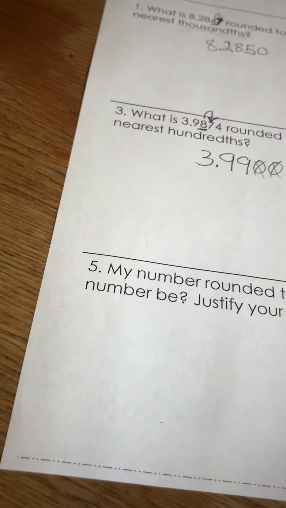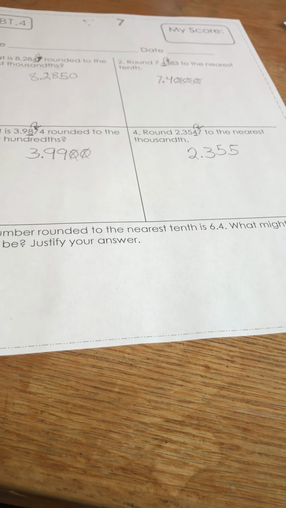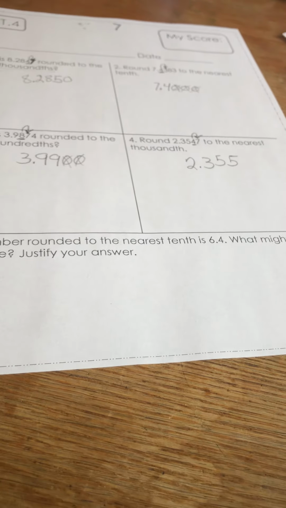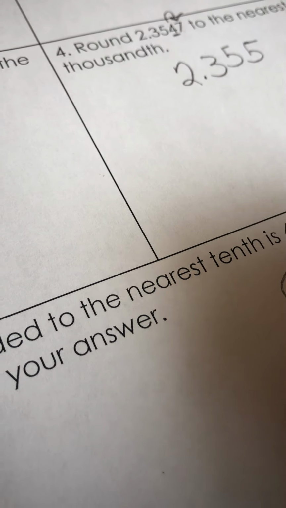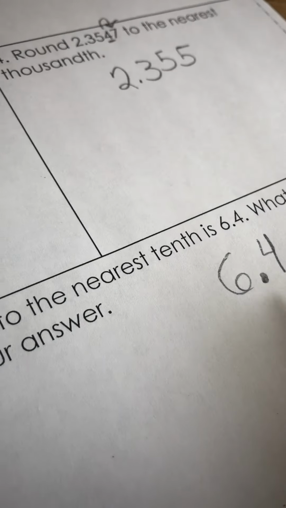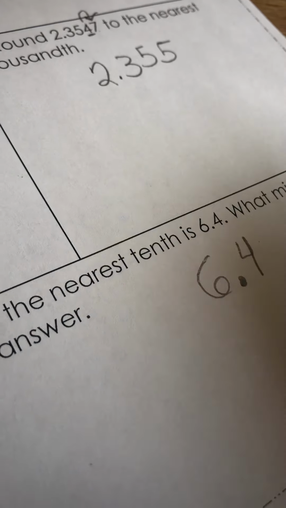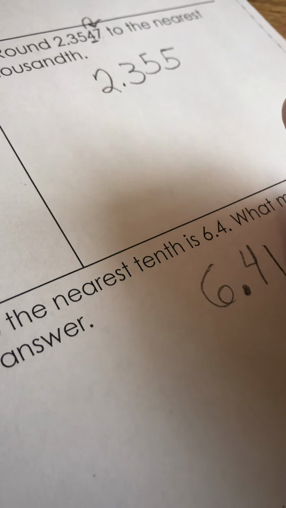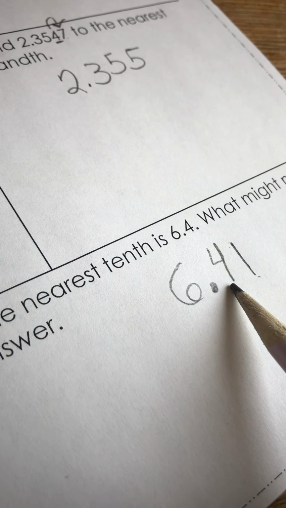Okay, number 5. My number rounded to the nearest tenth is 6 and 4/10ths. What might my number be? So rounded to the nearest tenth is 6 and 4/10ths. So the number could be, with any number after the 4, a 1, 2, 3, or 4. So we could have 6 and 41/100ths. Since this is a 1, the 4 would stay the same.